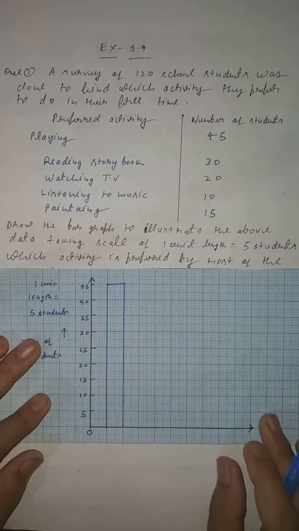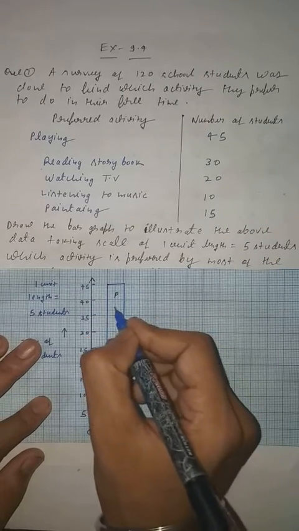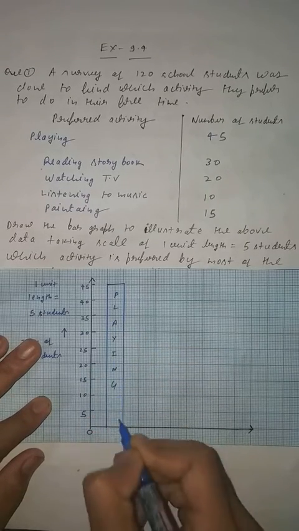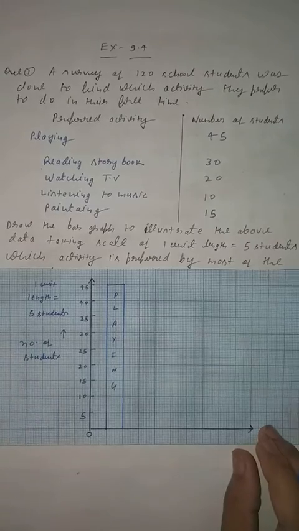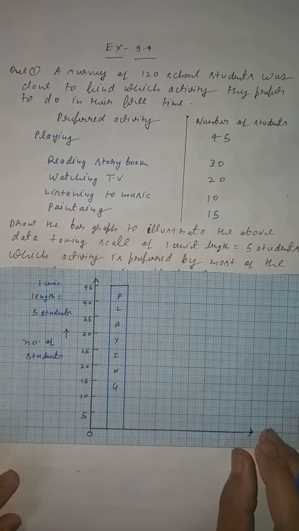This is your 45. Achha, what is given in this one? This one is playing. So write down playing, P L A Y I N G. You can also write it in the downside, but you can also write it like this.